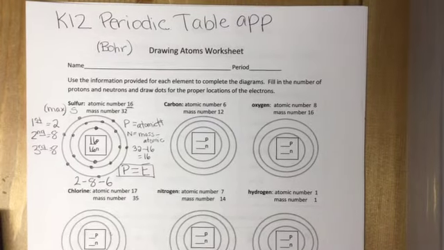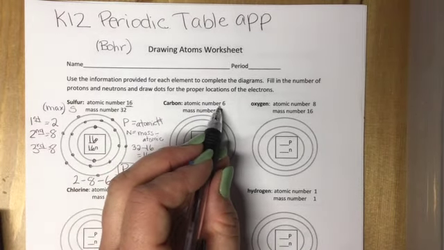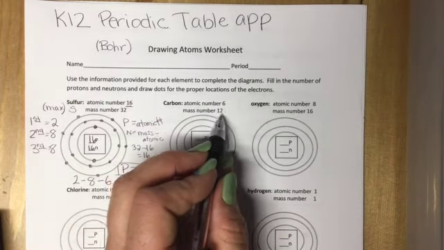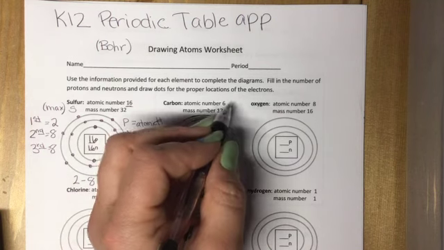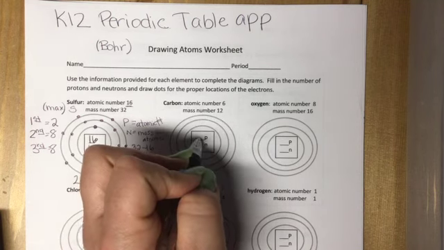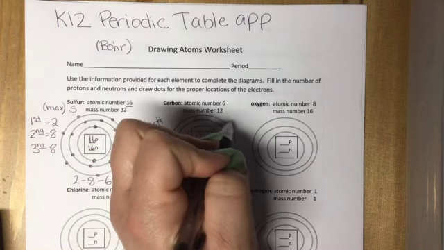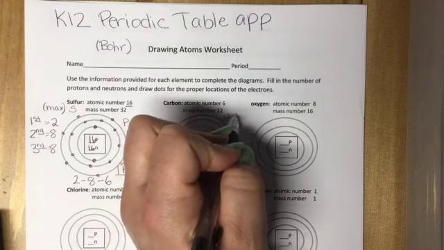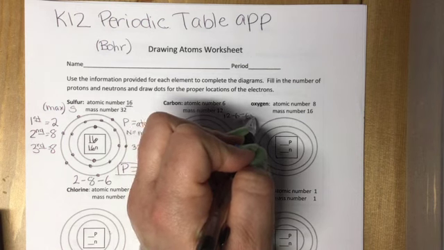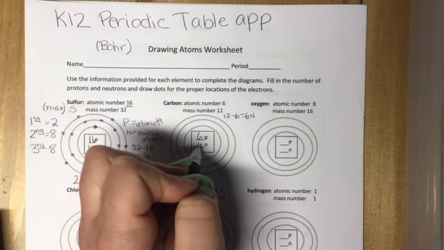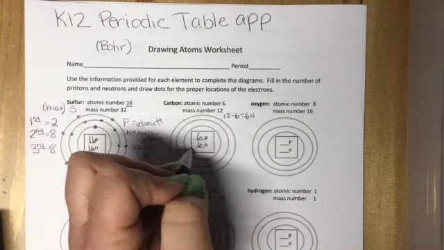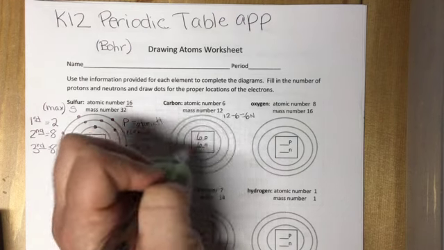All right, carbon, okay? So carbon is atomic number 6, mass number 12. So that means that because the atomic number is 6, I have 6 protons. Okay? My neutrons, I'm going to subtract. So 12 minus 6 is 6 neutrons. Okay? Now, once I'm done there, okay, I'm going to draw my electrons.